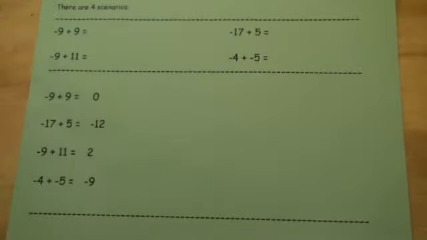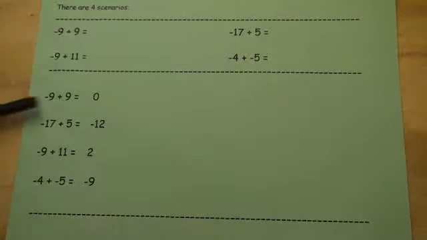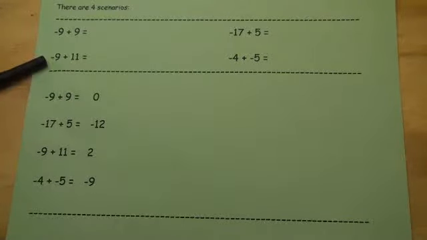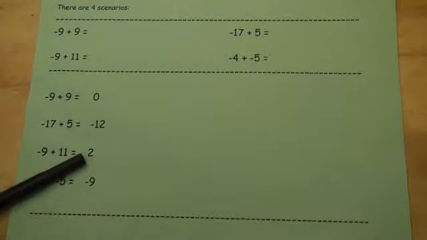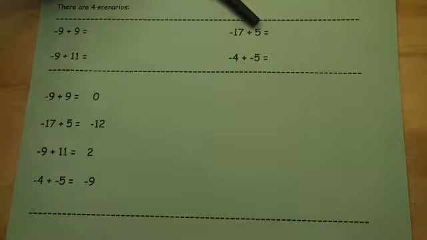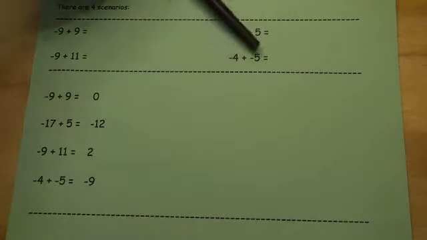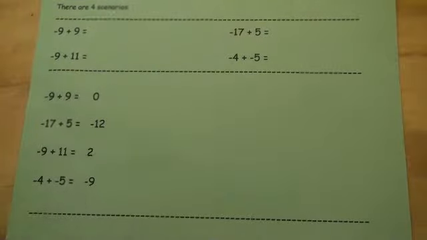There are 4 scenarios that will arise when adding positive and negative numbers. You'll have negative 9 plus 9, perhaps. This will obviously be 0, because you'll have the same number of electrons as protons, so 0 charge. Negative 9 plus 11 is a situation where you have more protons than electrons, so we will have 2 as our solution, positive 2. You'll also have a situation where you have more electrons than protons, so therefore negative 12. And then here you'll have, obviously, adding 2 sets of electrons together, so therefore negative 9.